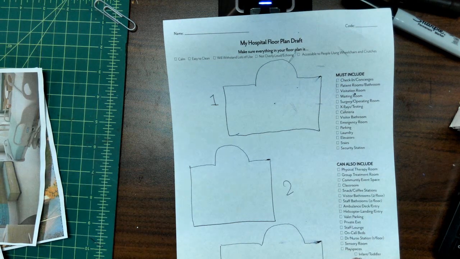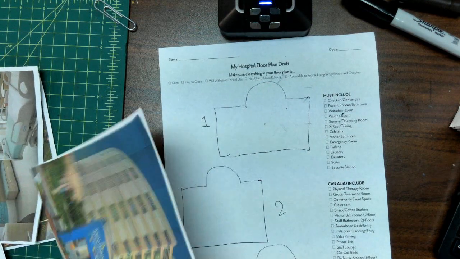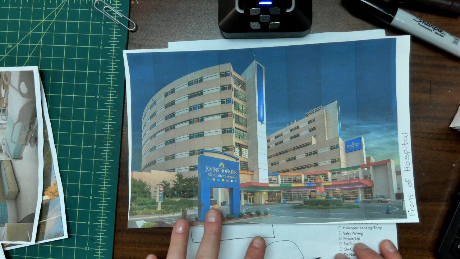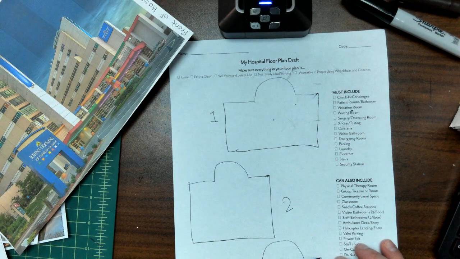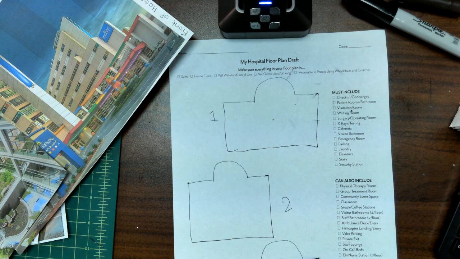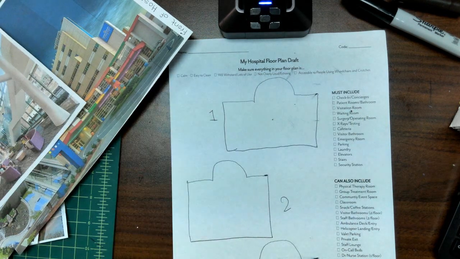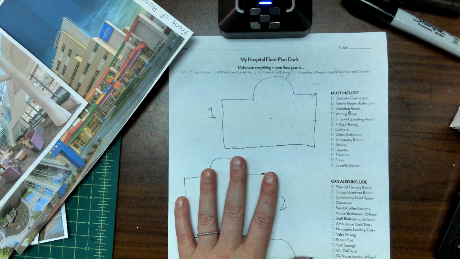If you have this done, you can think about what you want the front of my hospital to look like, or what would my garden look like, or what would my lobby look like? That's totally fine too. The only thing you absolutely have to have is your floor plan.